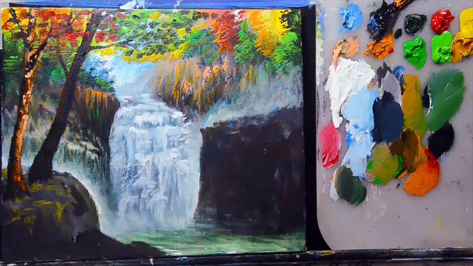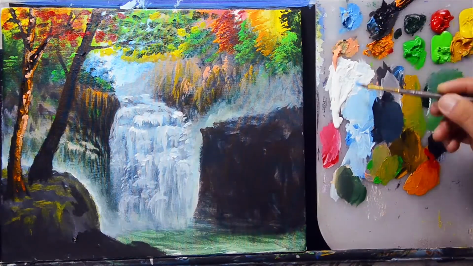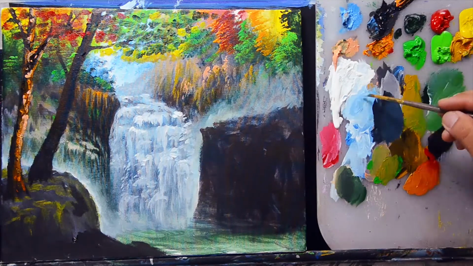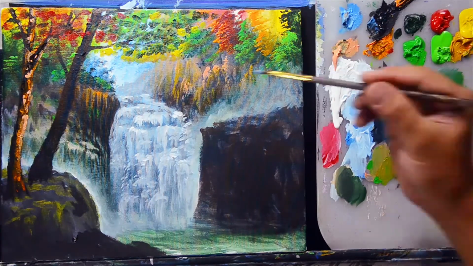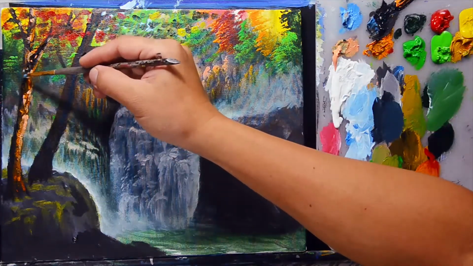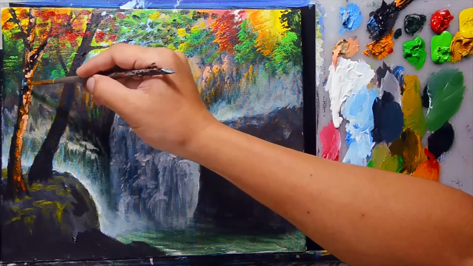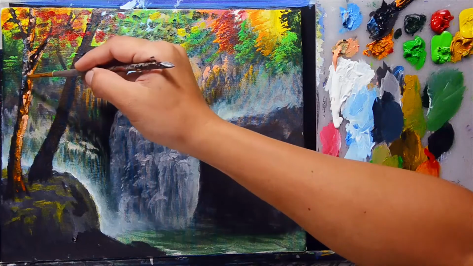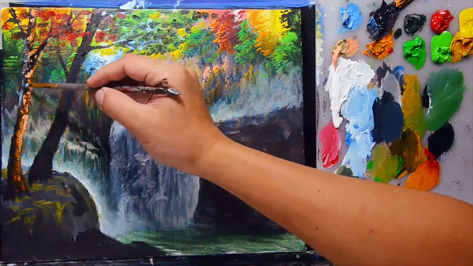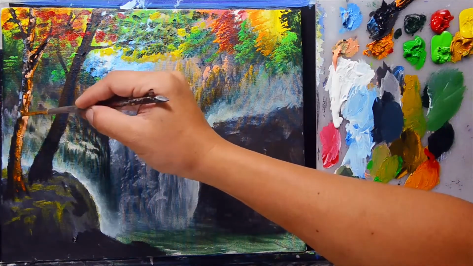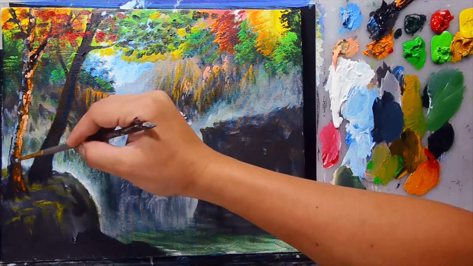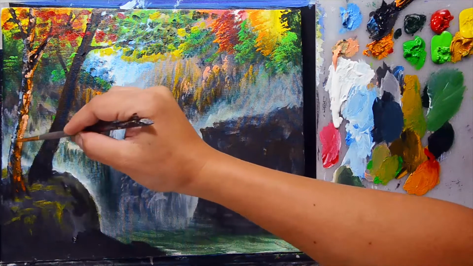That one there. Then I'm going to mix the color of the Cobalt Blue and also the Titanium White to create the sky blue color. I'm going to paint also this one here at the back portion of this tree. Now we have very nice color of this tree.